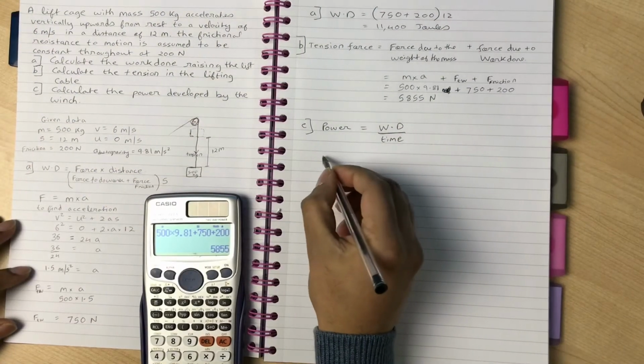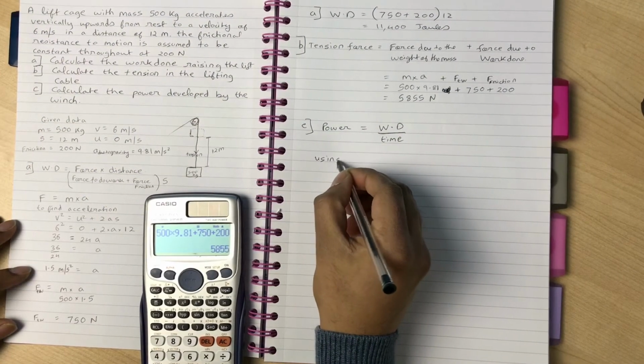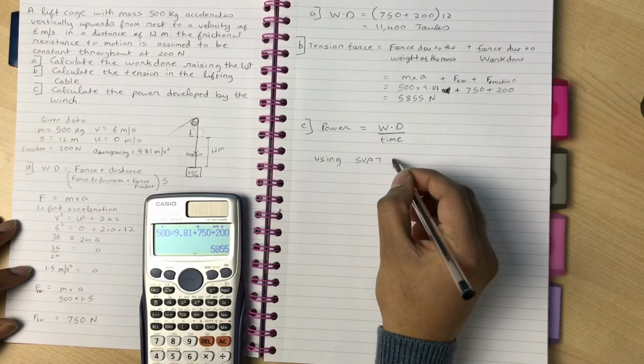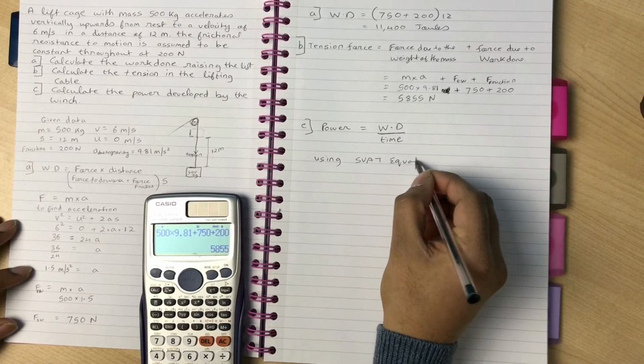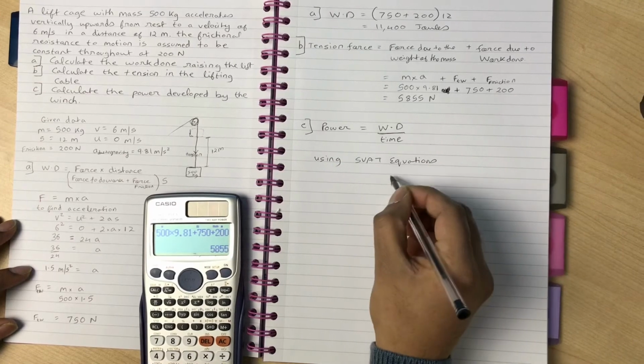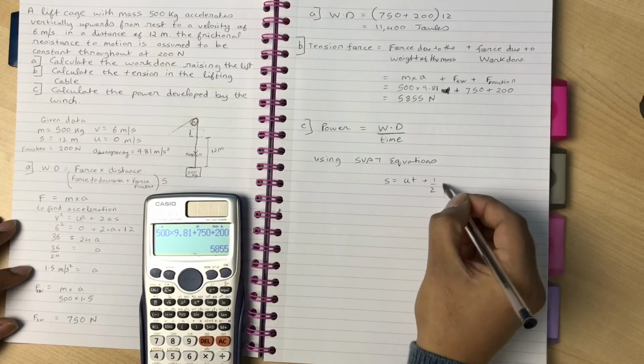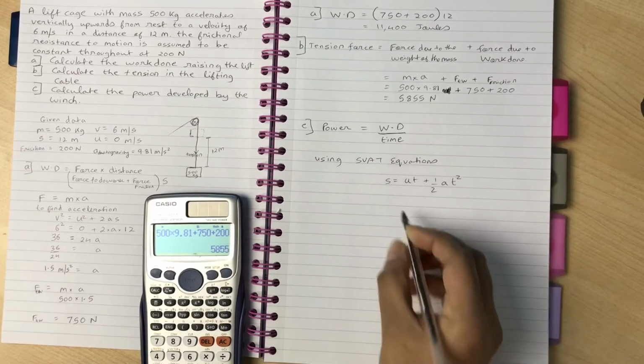So using SUVAT equations, S equals ut plus half at squared.